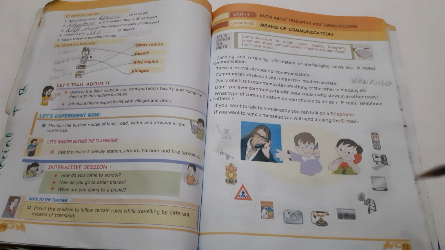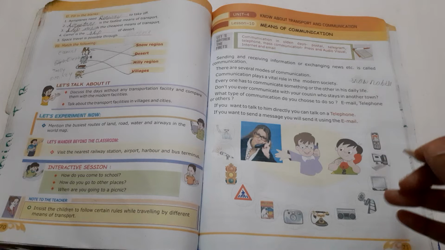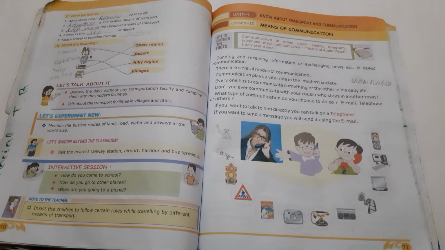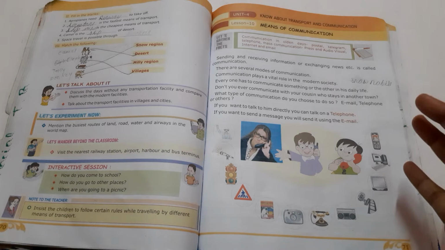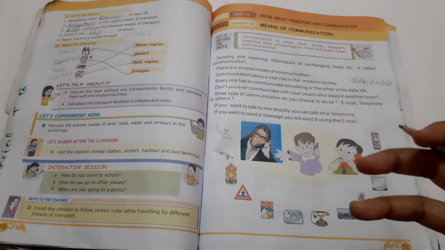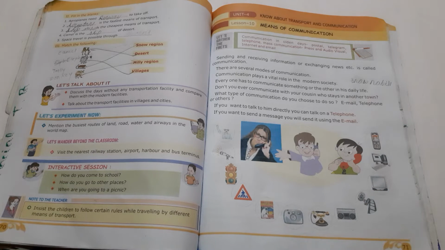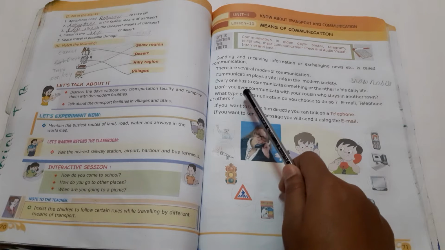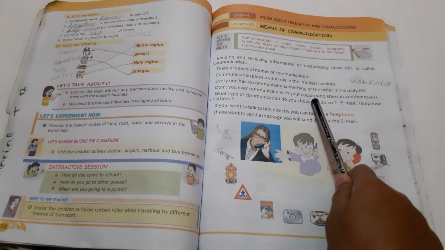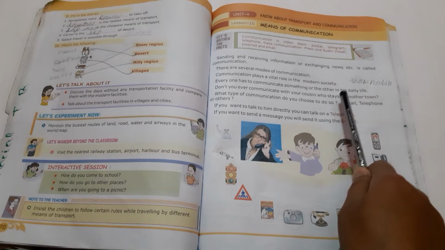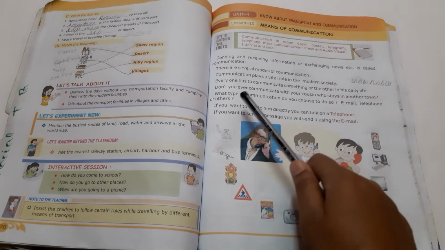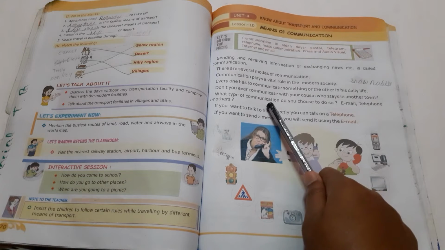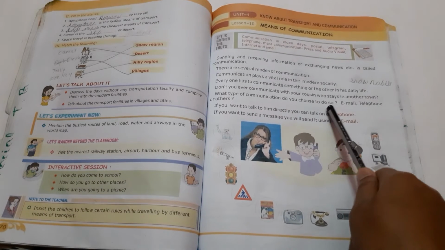So students, everyone has to communicate something or other in daily life. Everyone wants to tell some information, some gossip and all. So this is a basic need in daily life. Don't you ever communicate with your cousins who stay in another town? What type of communication do you choose to do so?